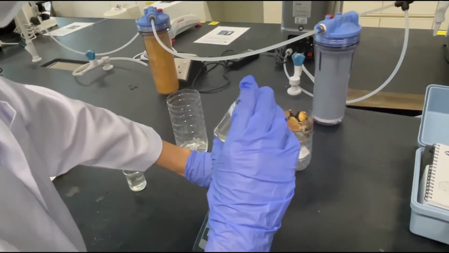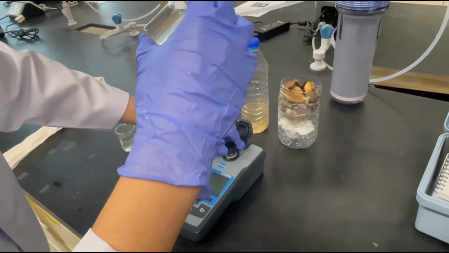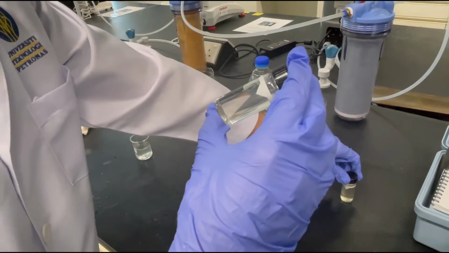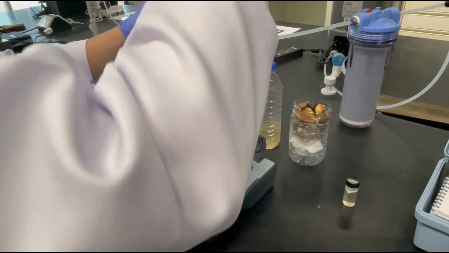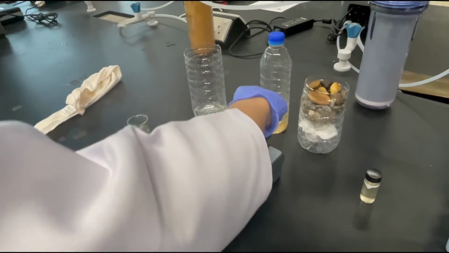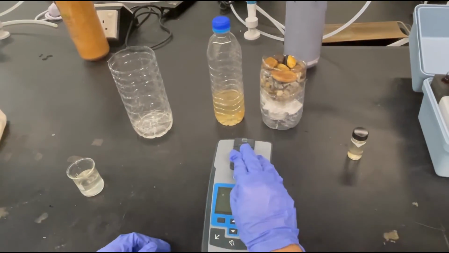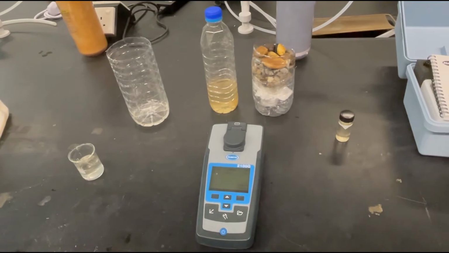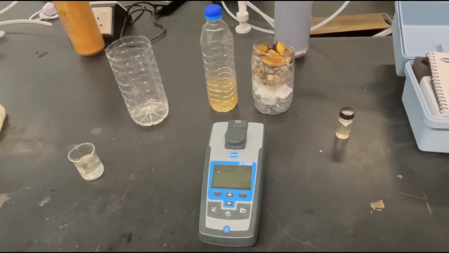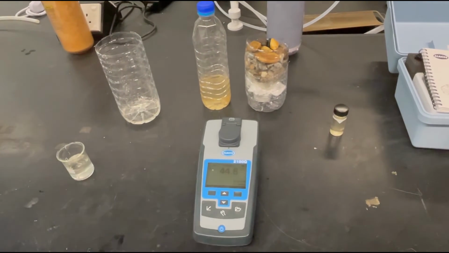Then, insert the filled tube into the device, close the sample holder door, and press the measure button. The results will show on the screen after a few seconds.